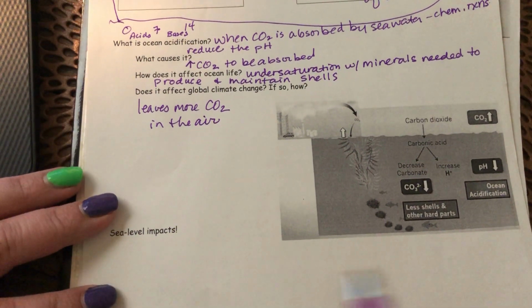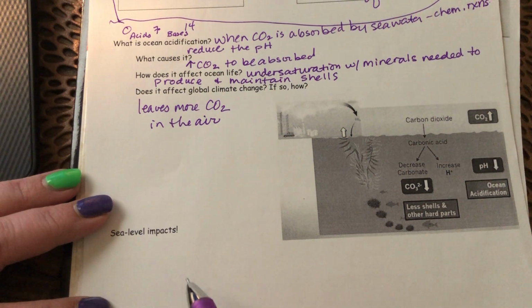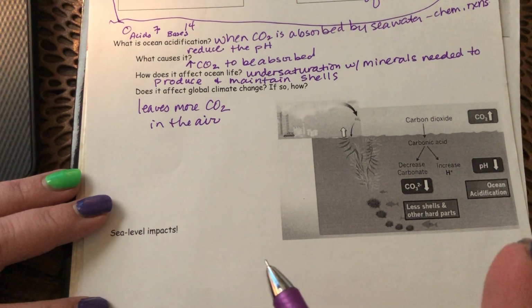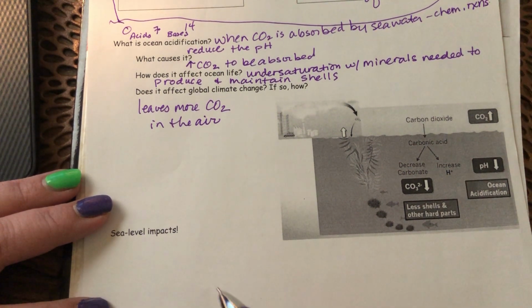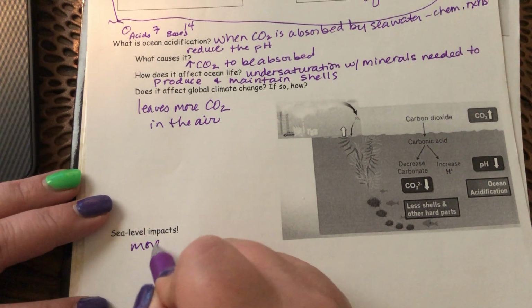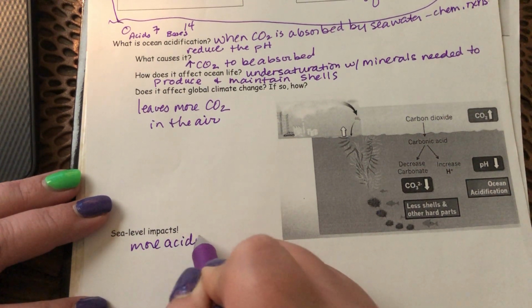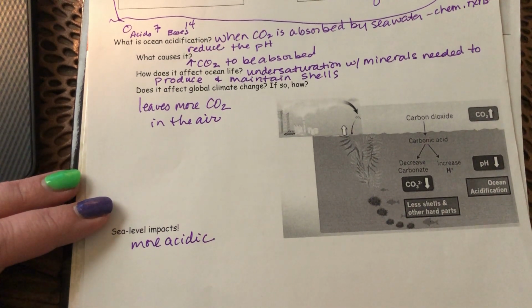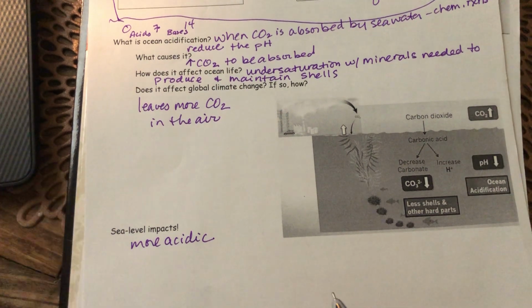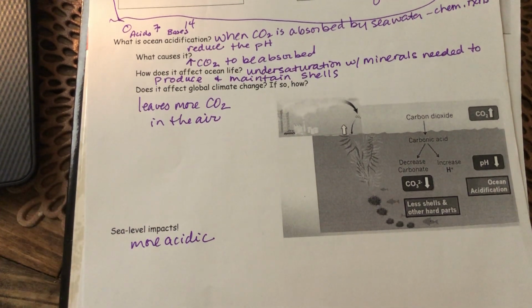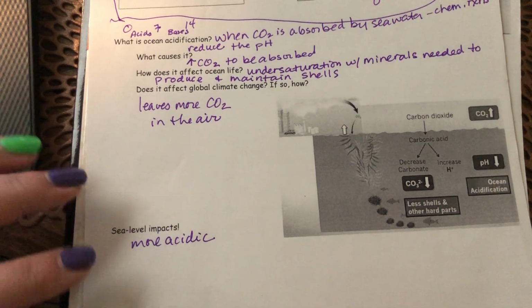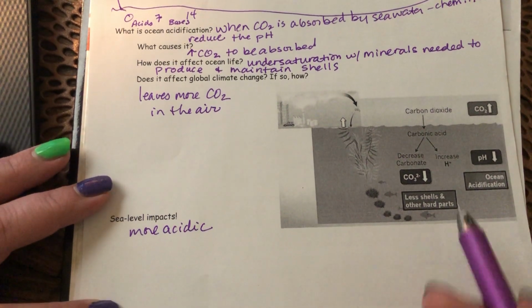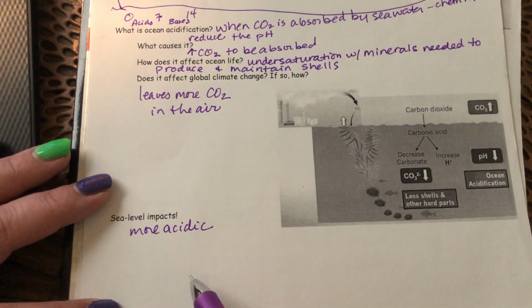Since the Industrial Revolution, we've probably seen, I think it's about 30% more acidic, okay? Since the Industrial Revolution, which changed everything. So really we have issues. We have lots of issues corroding the surface waters, the less seashells. All of those things are sea level impacts.